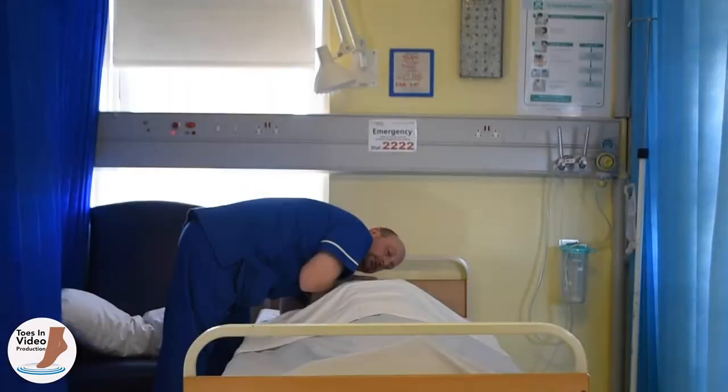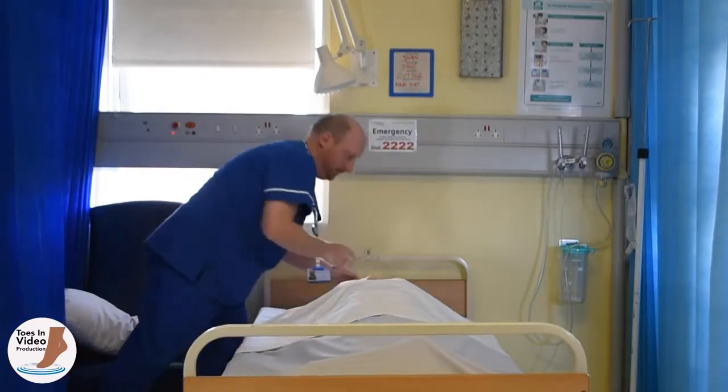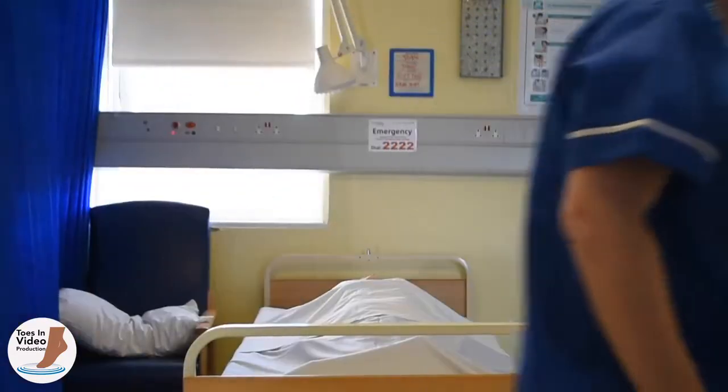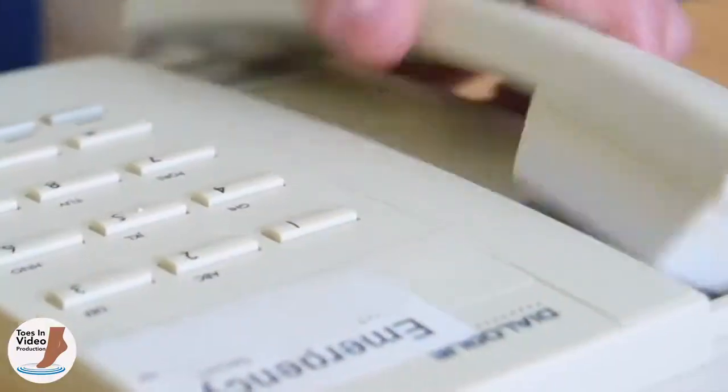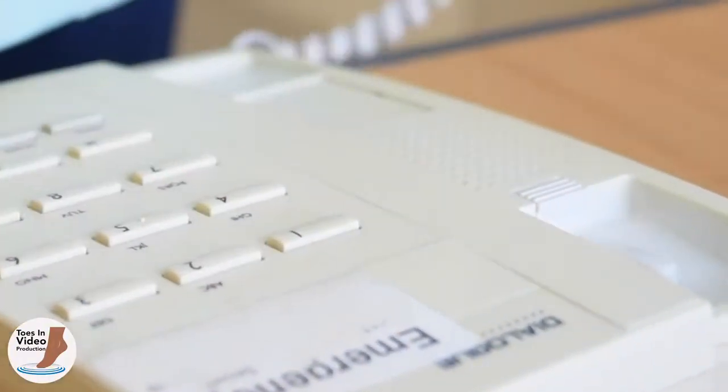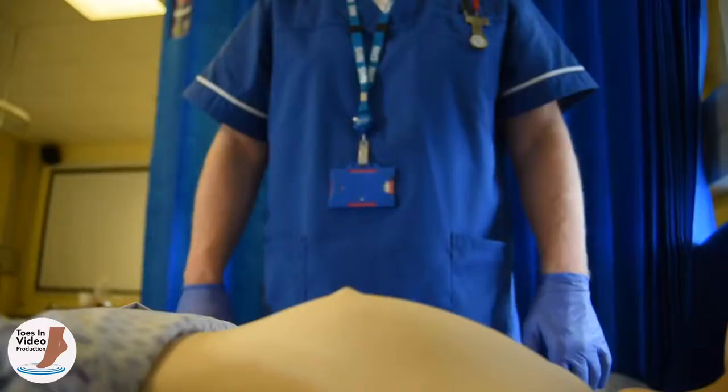If you're on your own with an adult patient in cardiac arrest and have to go to a telephone to make an emergency call, it is at this point that you would leave them to use the telephone to make a 2222 cardiac arrest or a 999 call.